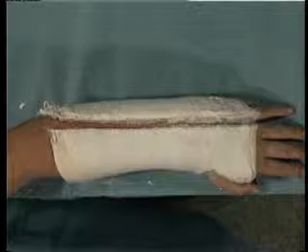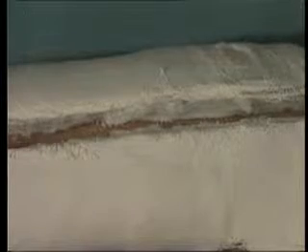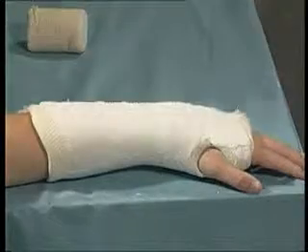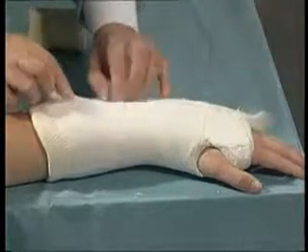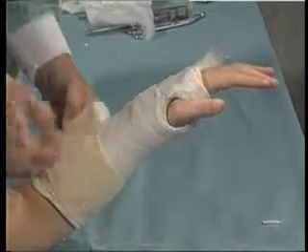Ensure that there is adequate separation of the plaster edges to accommodate any edema. If necessary, this can be achieved with plaster spreaders. A little padding can then be placed in the defect and a bandage applied to keep the plaster and padding in place.